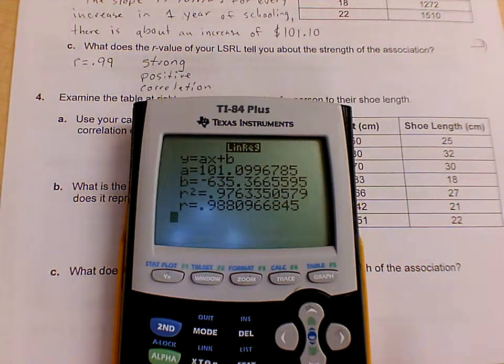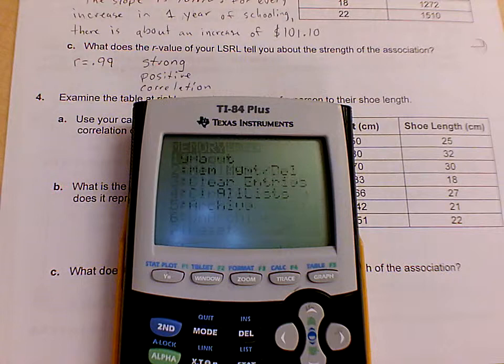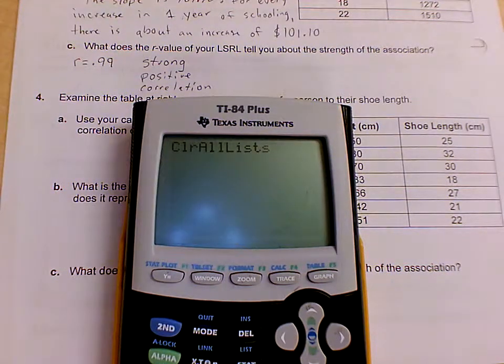But before that, we want to make sure that we're not looking at this data anymore. We want to make sure we're looking at the new data. So we want to clear the list. This is step 7 on your blue sheet. So step 7 says to do second plus 4, enter. Second plus 4, enter. You will see it says clear all lists, done.